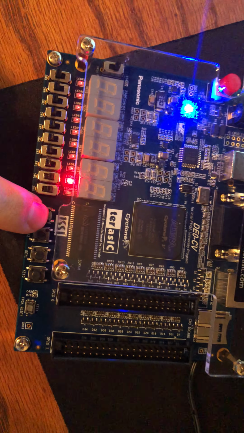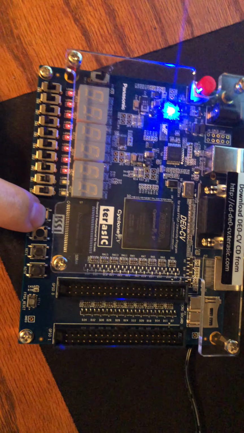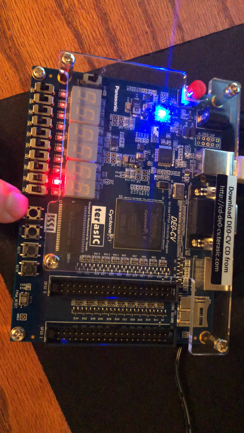Let's test that out, and that is true. So my 1-bit ALU has been successfully implemented onto my board.